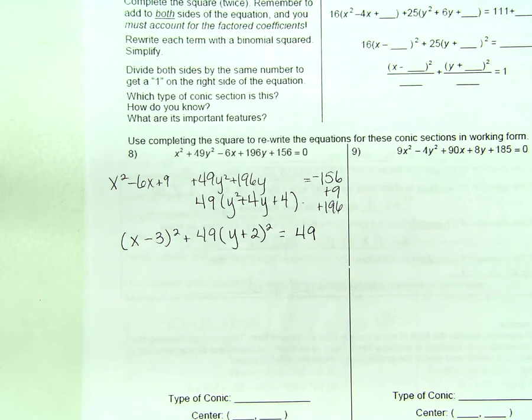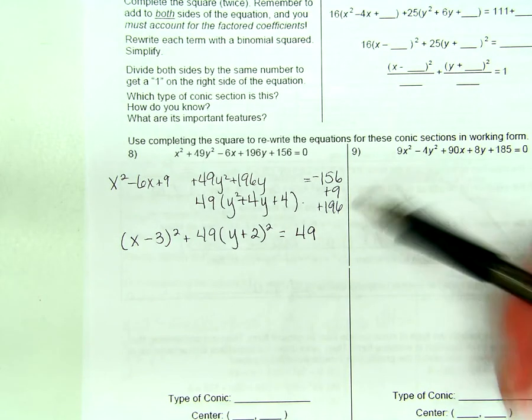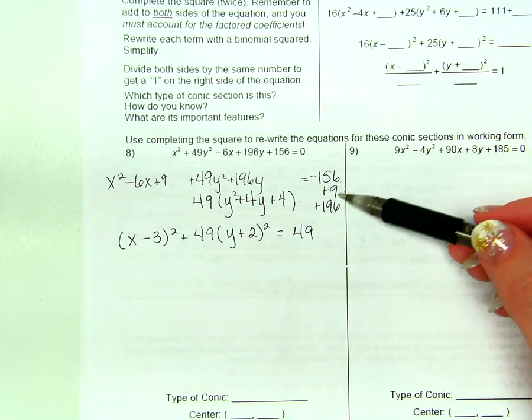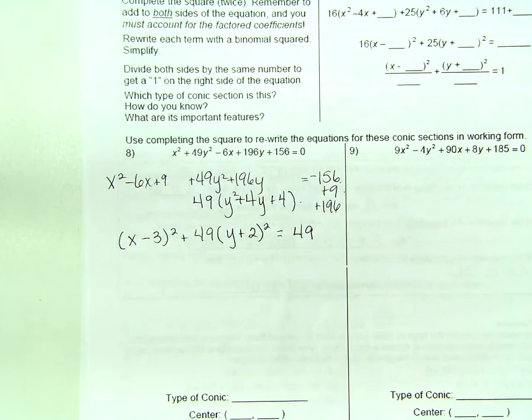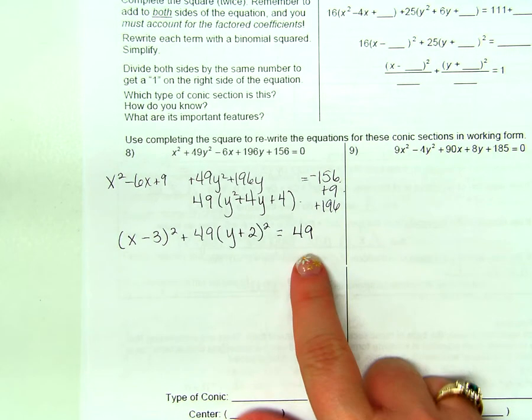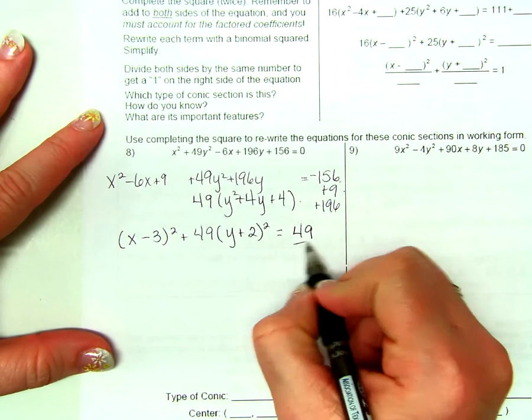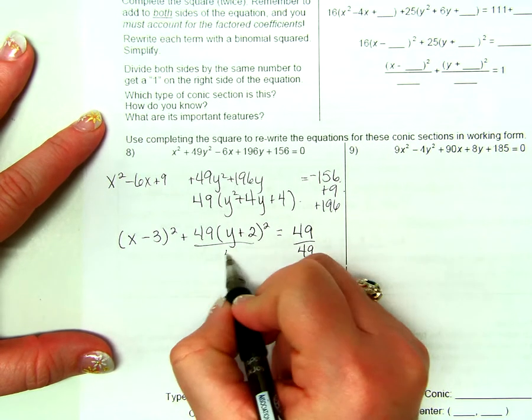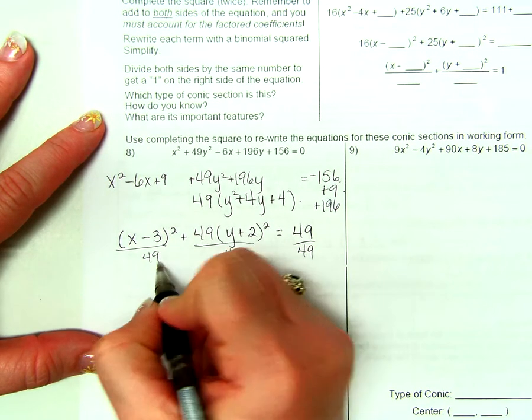How about 49? Guys, what's 196 minus 156? 40 plus 9. 49. Okay? Now, what shape is this again? An ellipse. And in the working form of an ellipse, it has to equal 1. Has to equal 1. How do I make this equal 1? Divide it all by that number. Very good. Just like that, right?